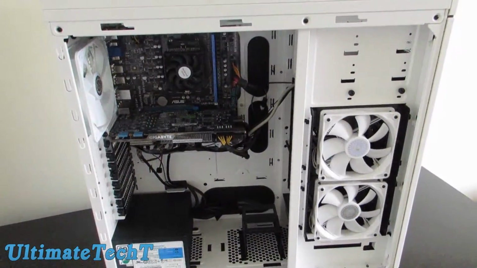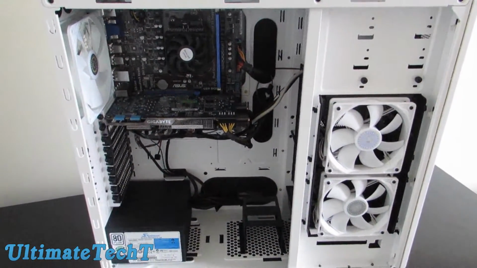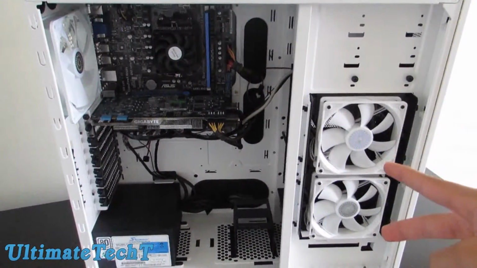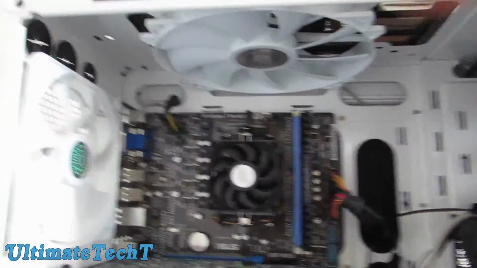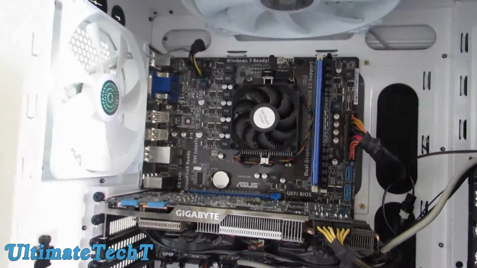Okay, so I opened up the case, and you guys could see the inside. With the case, there were 4 fans that came with it. There are two 120mm fans, one 140mm fan, and then on top, I don't know if you guys can see it, but there's a 200mm fan. That keeps the case really cool, and all the components are very cool in it.